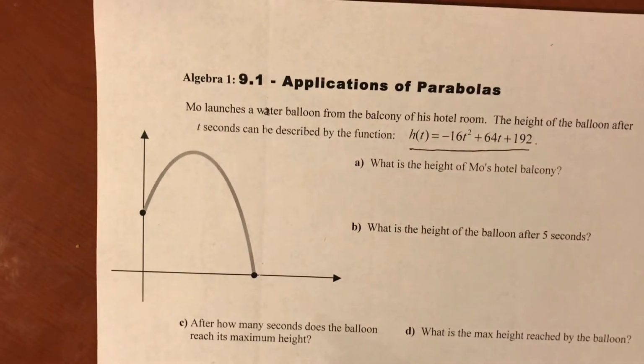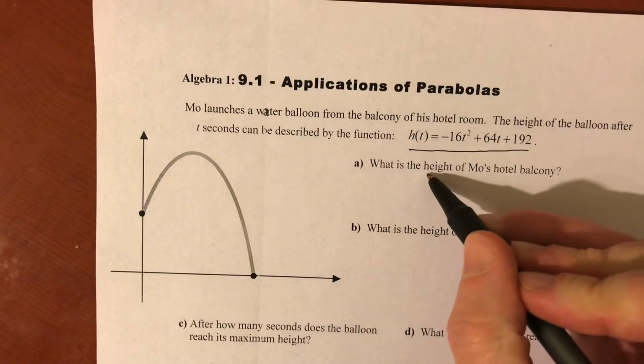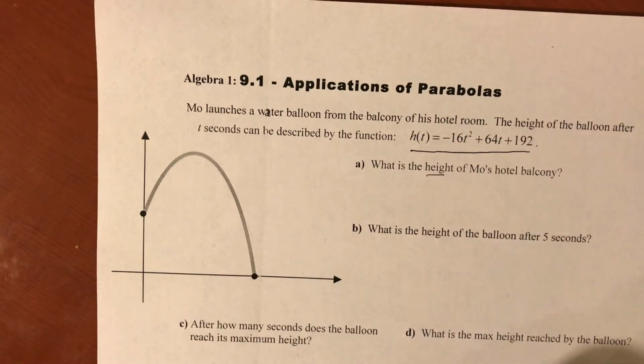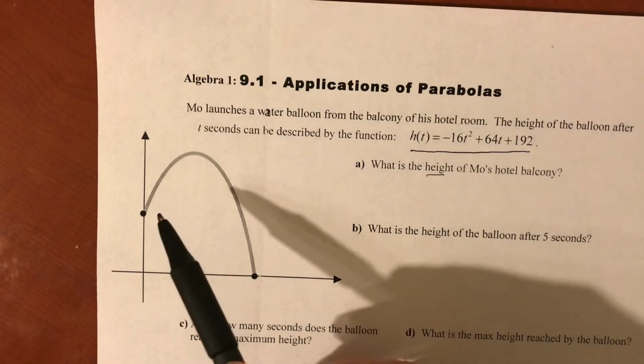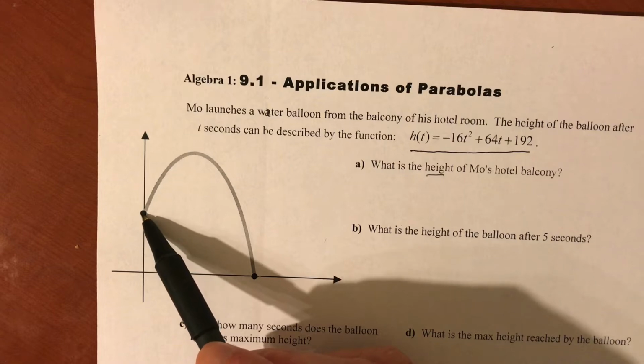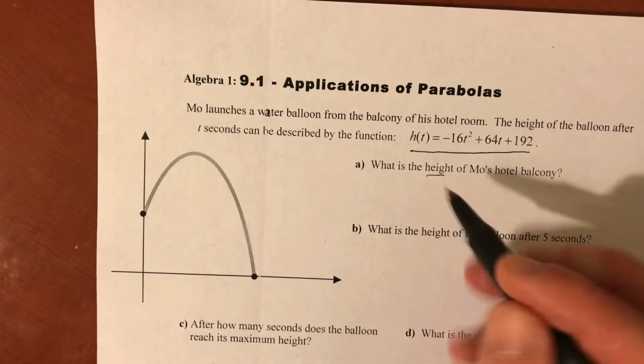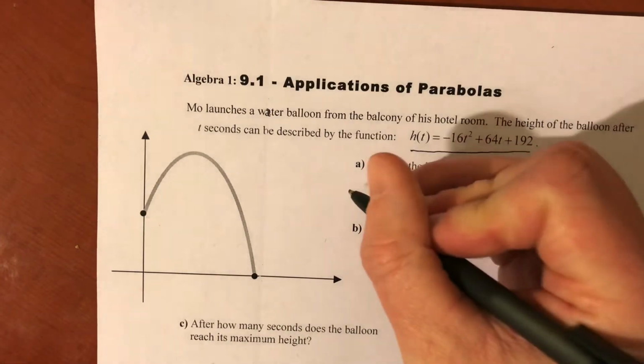H of t equals negative 16t squared plus 64t plus 192. What is the height of Mo's hotel balcony? That's what we're looking for in part A. And that would be essentially asking, where did this start from? What was the initial height of this water balloon? Or in other words, when you're looking at the graph, what is the y-intercept of it? Or what was its height at time 0?